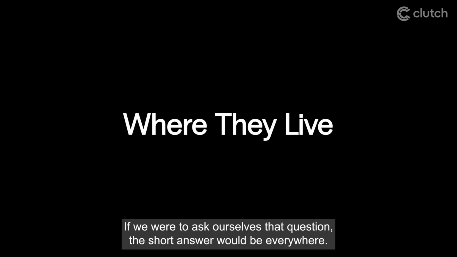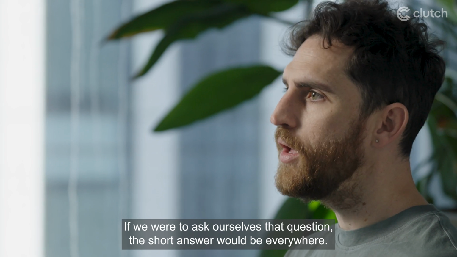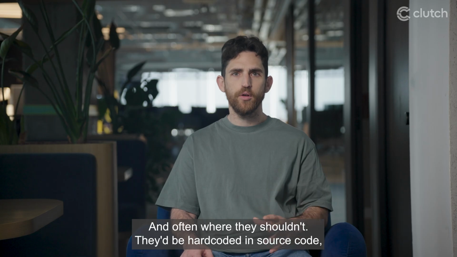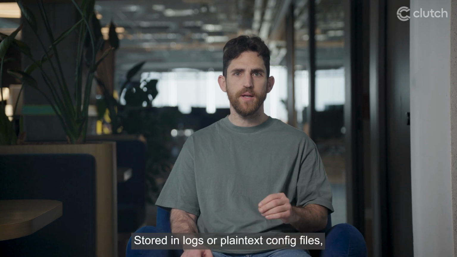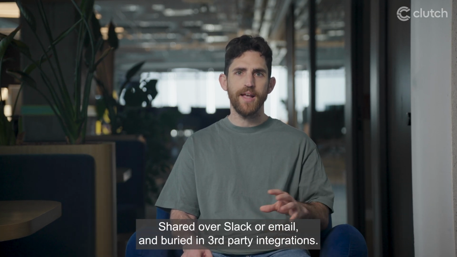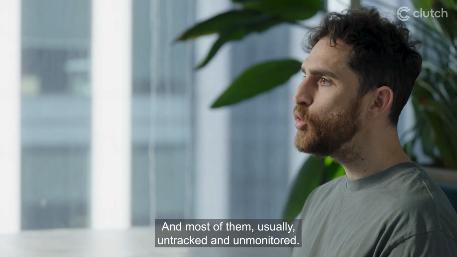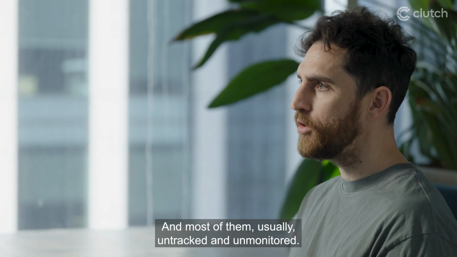If we were to ask ourselves that question, the short answer would be everywhere, and often where they shouldn't. They'd be hard-coded in source code, stored in logs or plain text config files, shared over Slack or email, and buried in third-party integrations. And most of them, usually untracked and unmonitored.